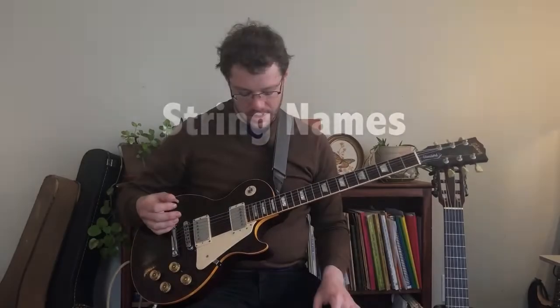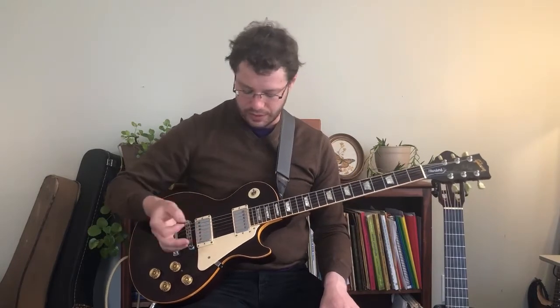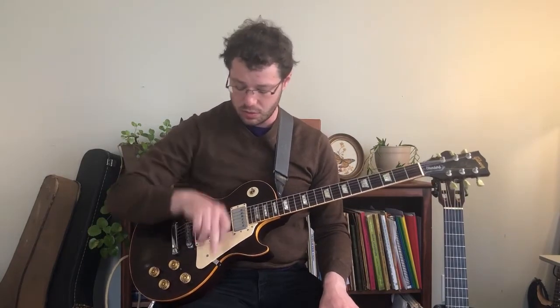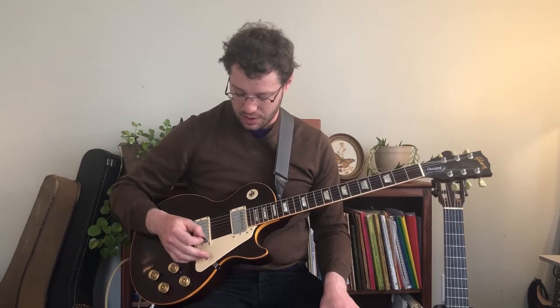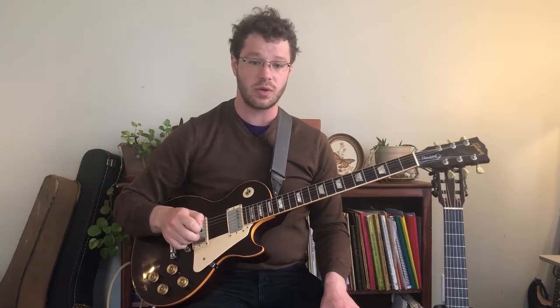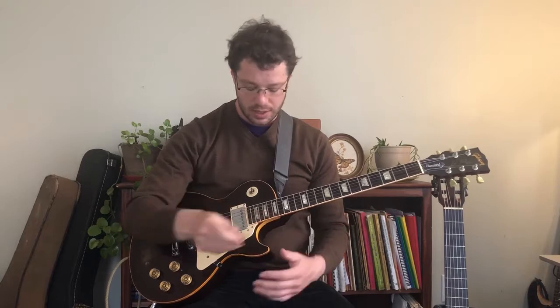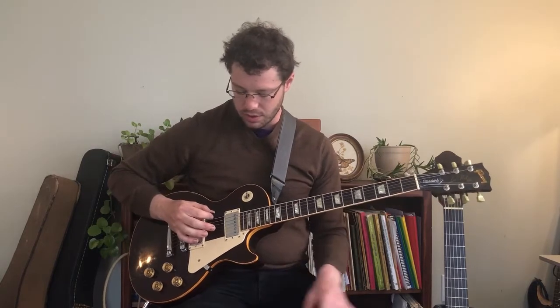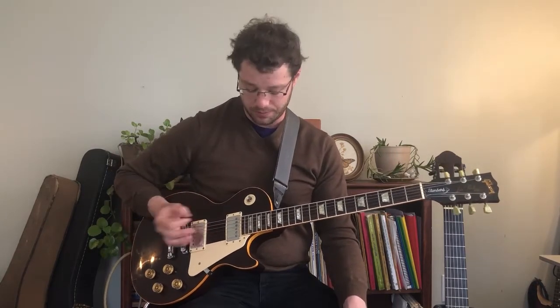Let's talk about these strings and what they're called. Take a second just to play through each string from the one that's closest to you and then down towards your feet. I'm going to be using something called a pick, which is just a little piece of plastic that's used for playing the strings with my right hand. If you don't have one, you could certainly just use your thumb. I'm going to start with this one that's closest to me. It's called the low E string.